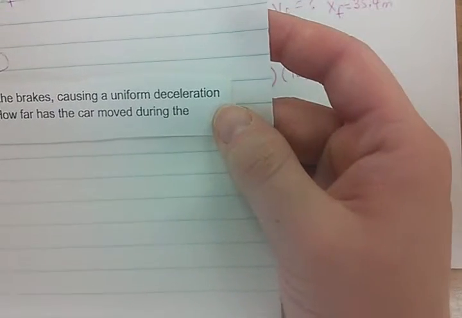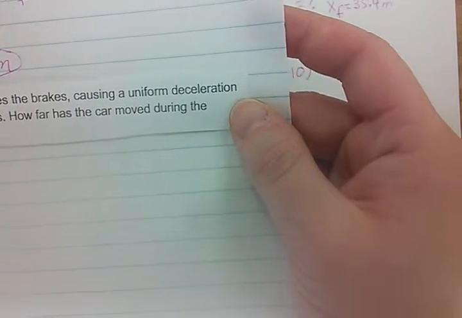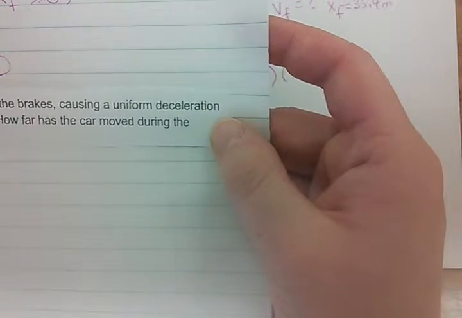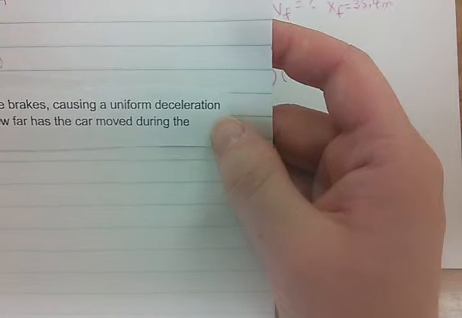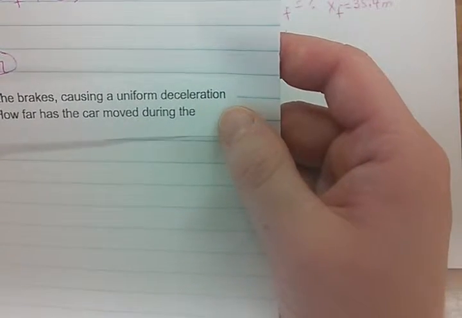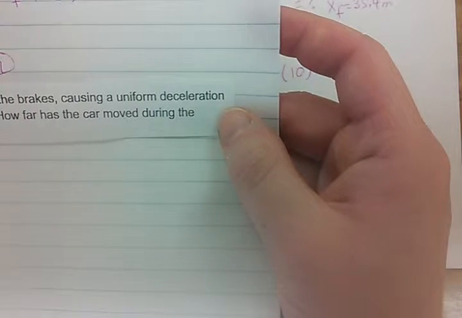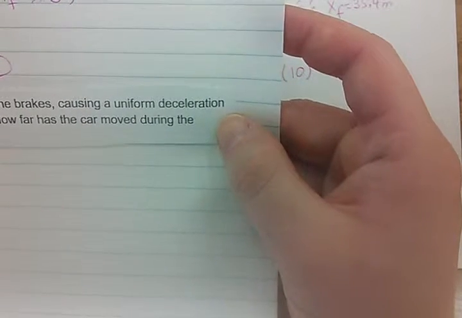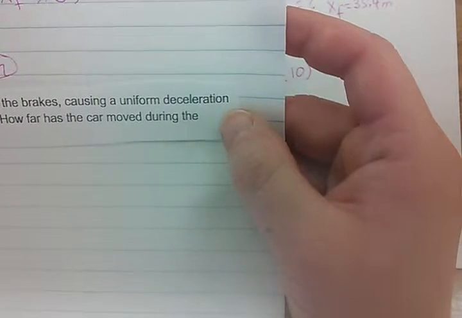Obviously, his car doesn't have very good brakes because 15 meters per second, that's about 30 miles per hour. So it seems to me it should not take that many meters to slow down. But it still makes sense. You didn't get something like 3,000 meters. It definitely would not take 3 kilometers for this car to slow down.